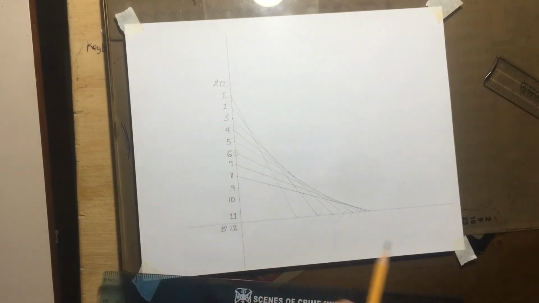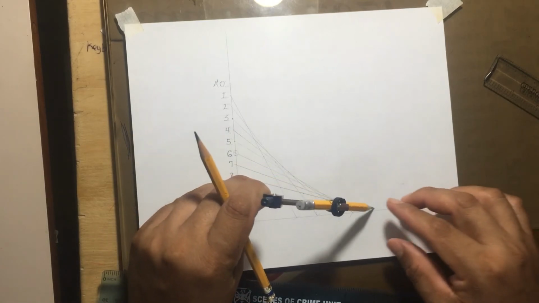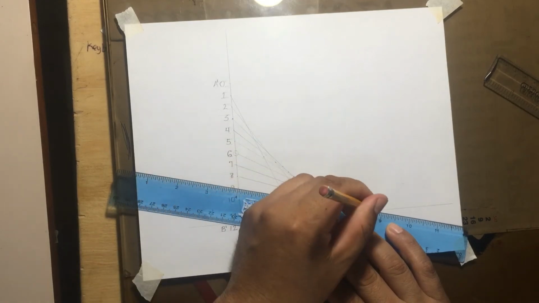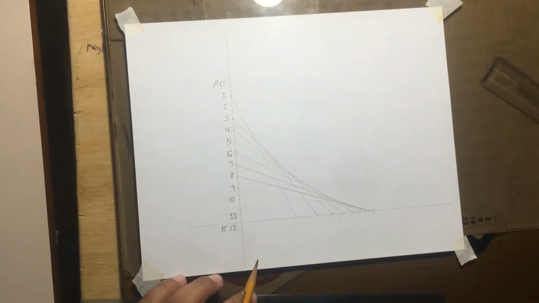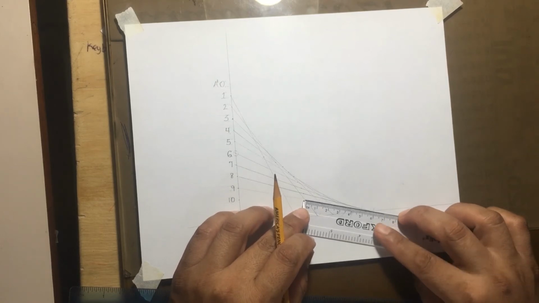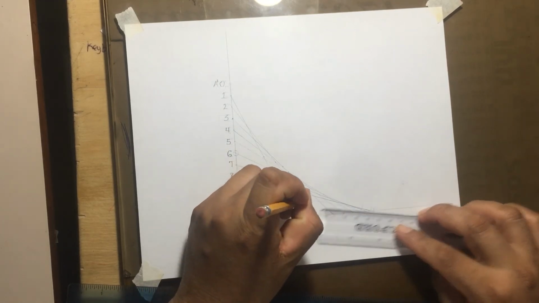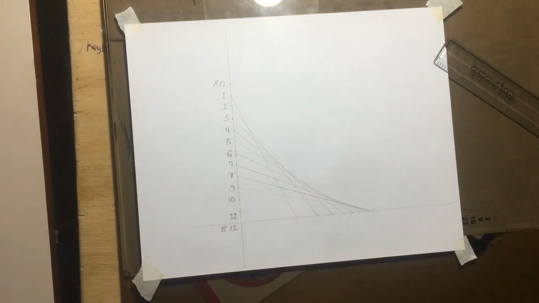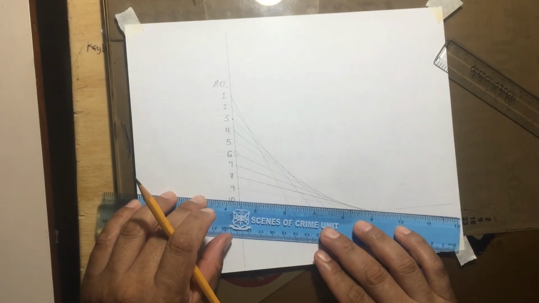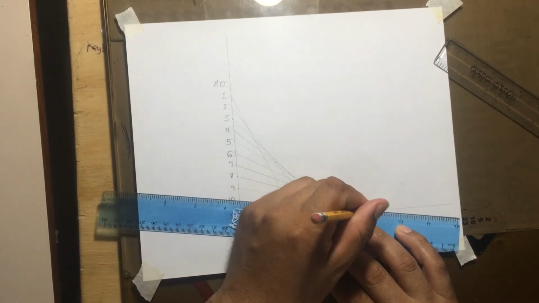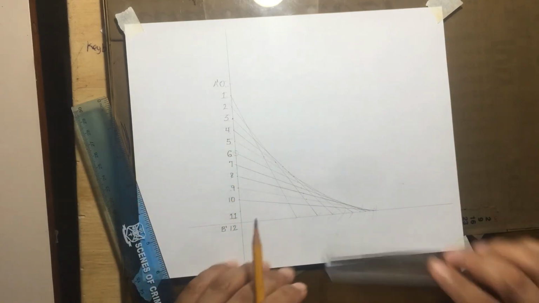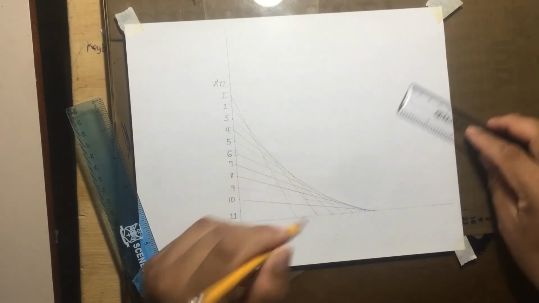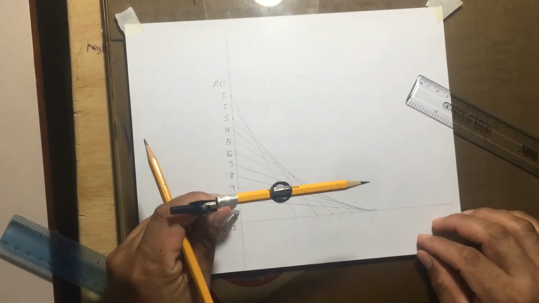Yep, it's taking that direction. 9, 60, 10, 11 and then 12.